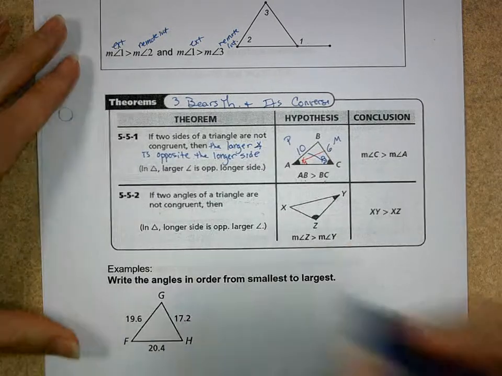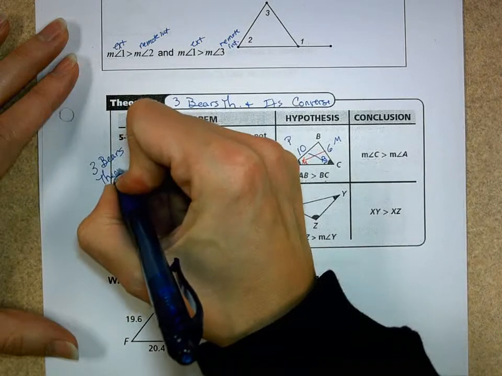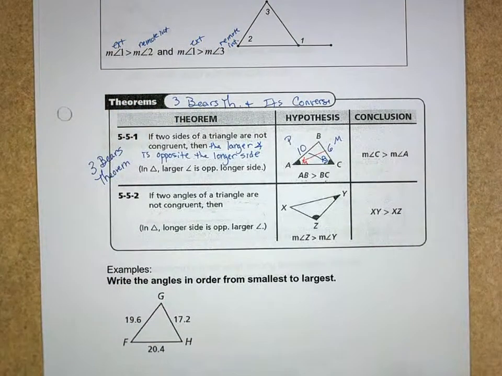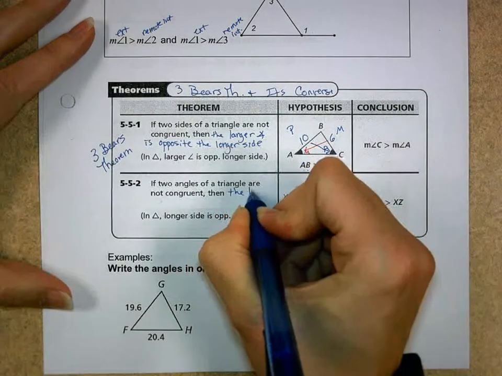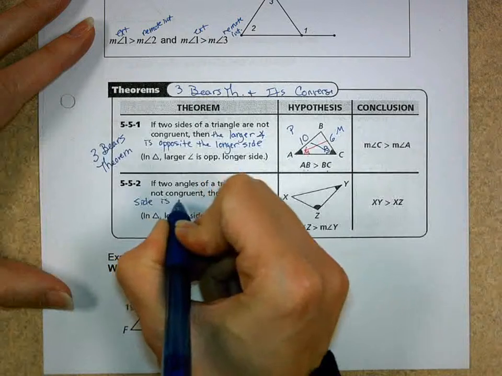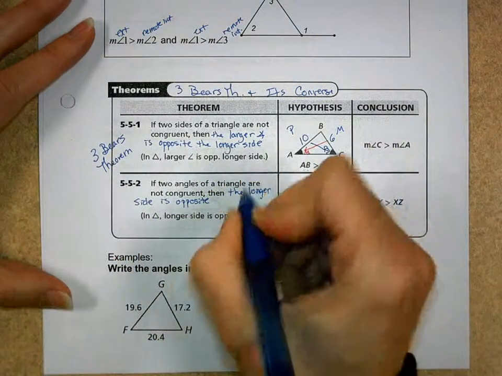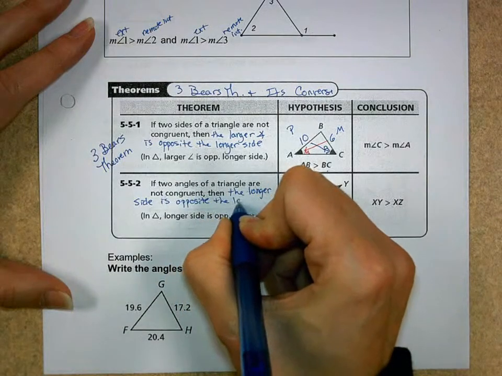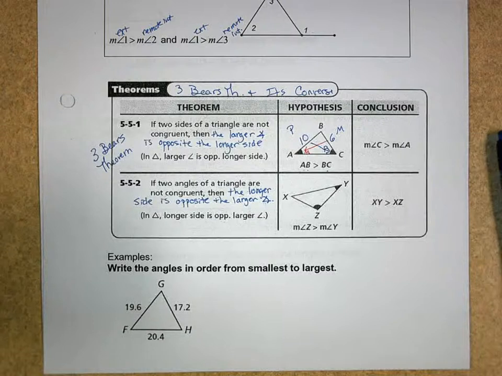Now, this one we call the three bears theorem. And we can use that to talk about any length of sides after that of triangles. Now the next one's the converse. If two angles of a triangle are not congruent, then it goes the other way. The longer side is opposite. Remember, opposite doesn't mean touching, okay? Opposite the larger angle.